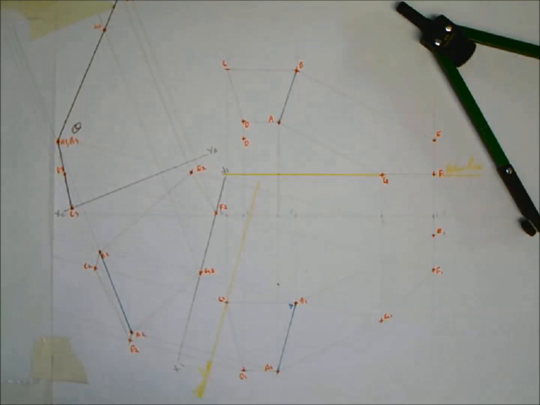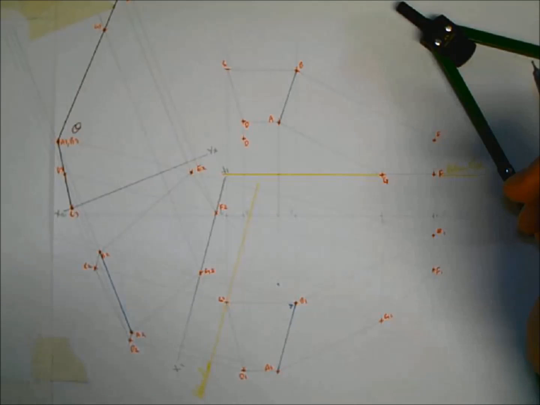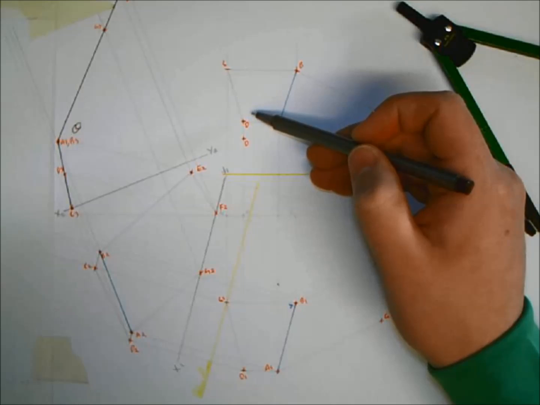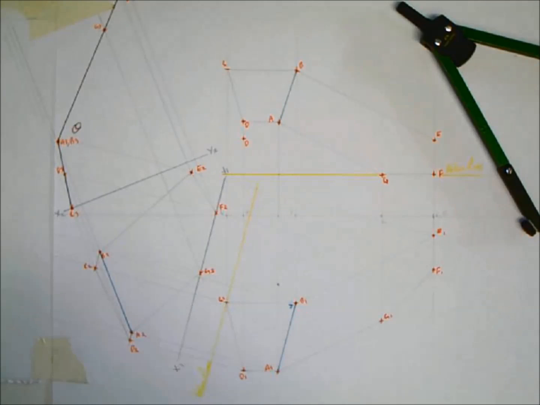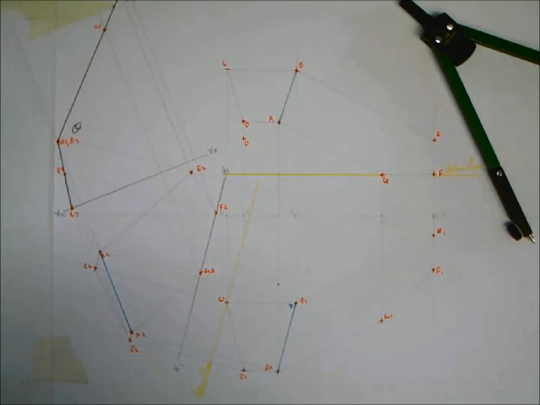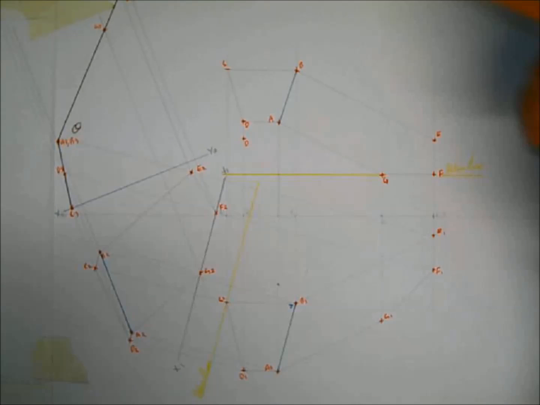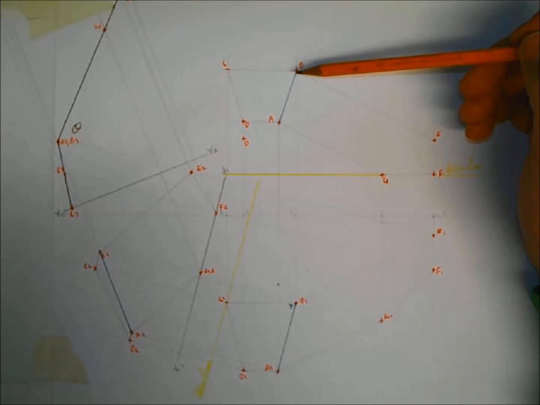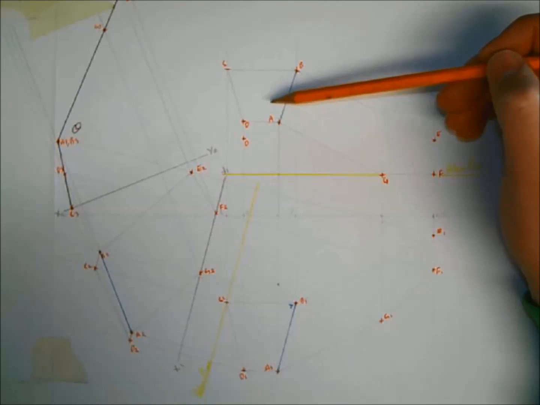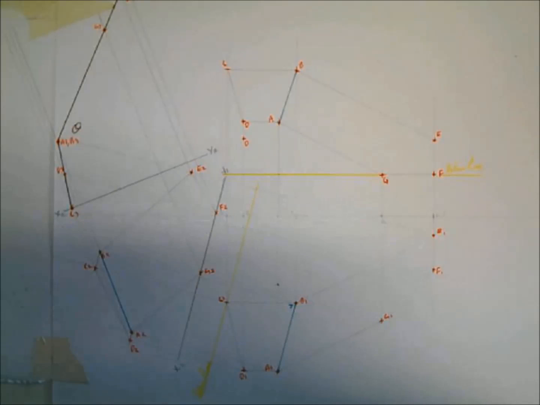Now let's move on to part C. So part C wants you to determine the true shape of the surface A, B, C, D. Now in order to do a true shape, first you need a true length. So to get a true length, we need to find one edge of the surface that is a true length. Alright. So again, nice question.